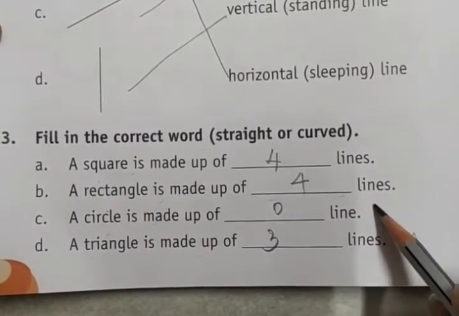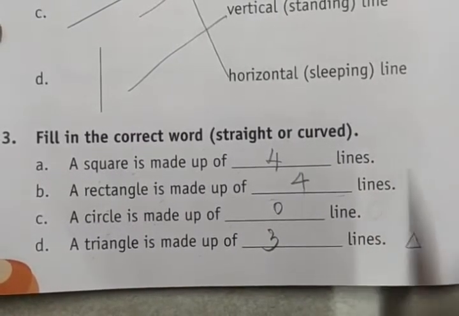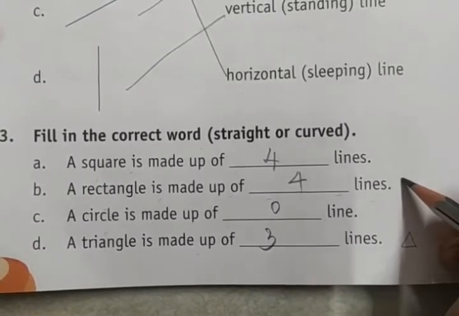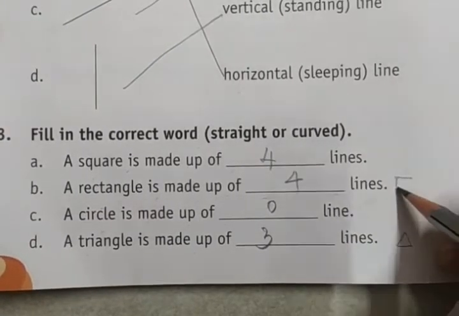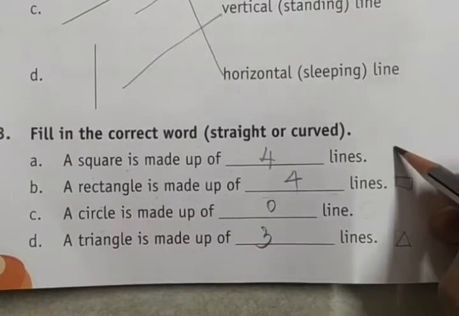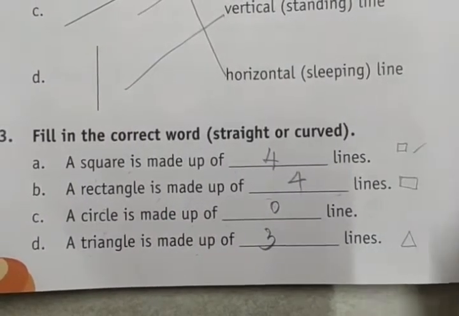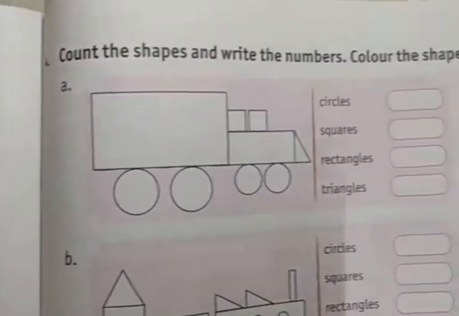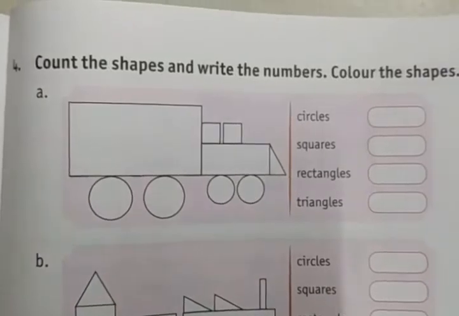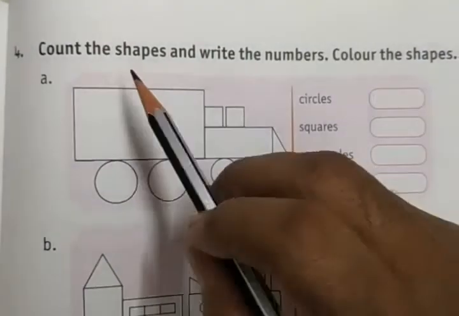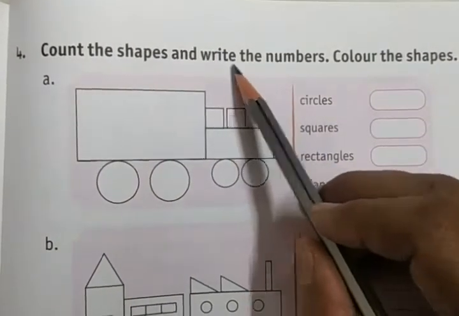Here it is made up of a rectangle. So this is a rectangle. And this is a square. A square is a special rectangle, but a rectangle can't be a square. Hope you understood.